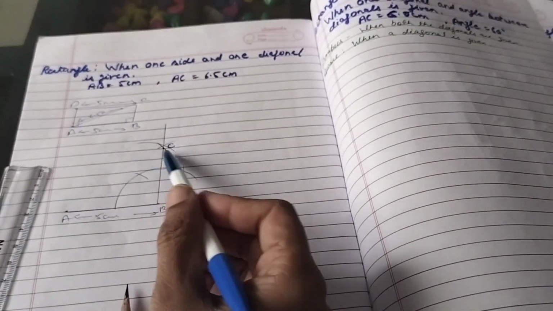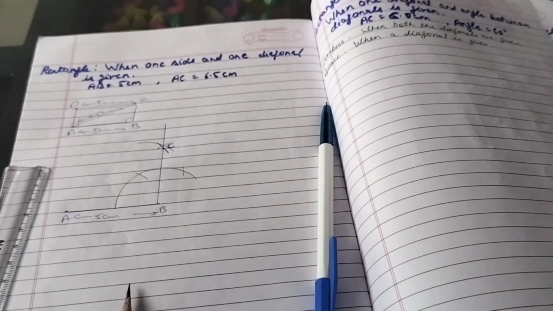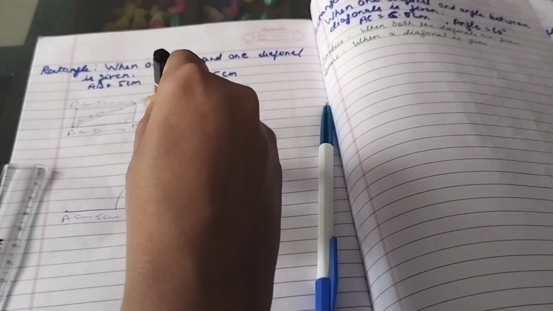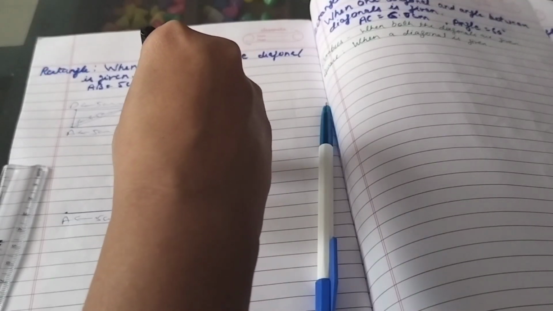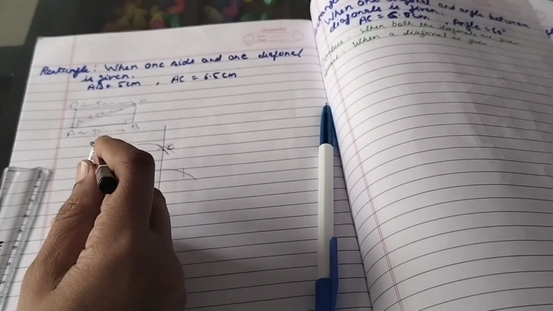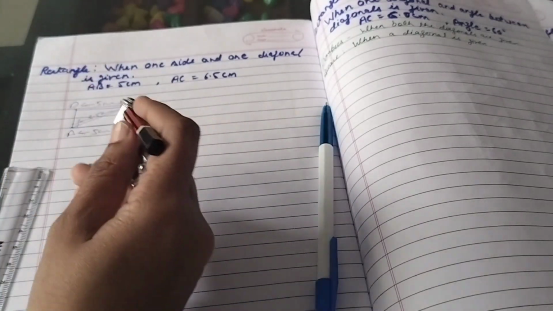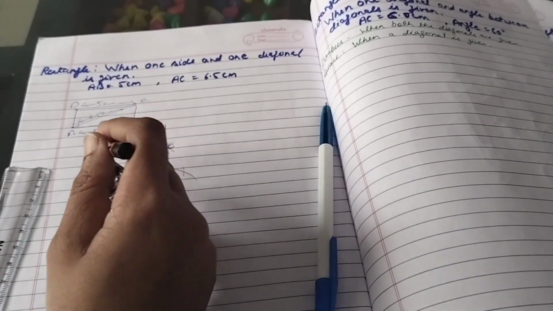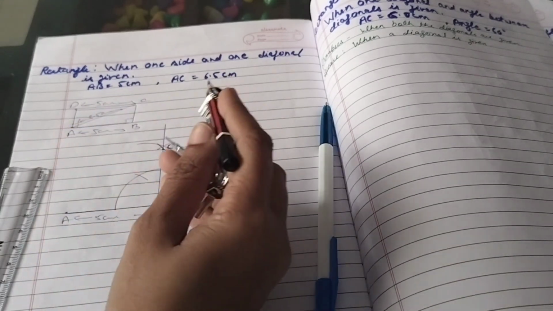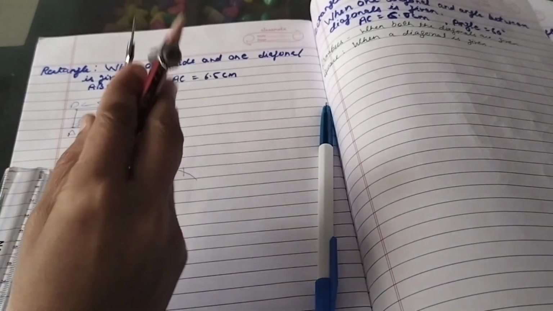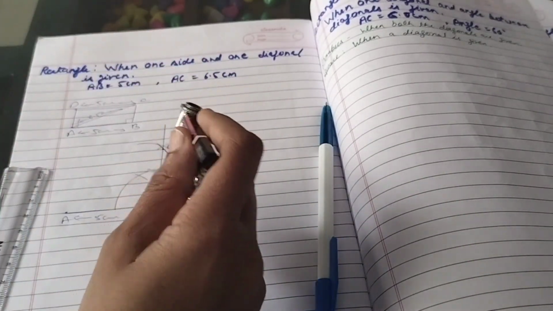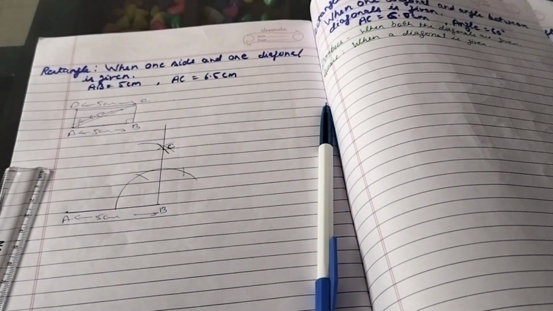Now we know that the opposite sides of a rectangle are equal. So if this is your BC, we can make an arc of this same length over here even. Another thing we could do is make an angle of 90 degrees over here at A, and from C we can make an arc of 5 centimeter. Any of these things we can do. We can take BC equivalent to your AD. We can make an arc, and from C we will make an arc of 5 centimeter.